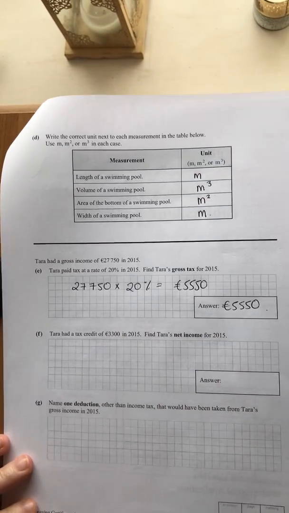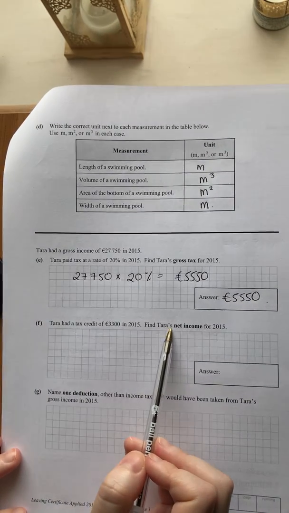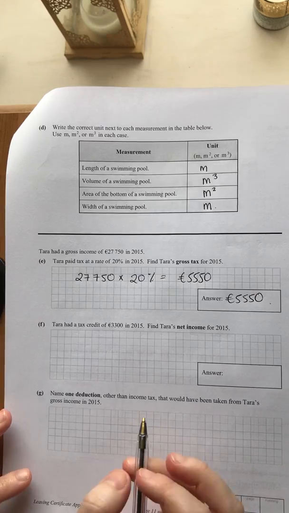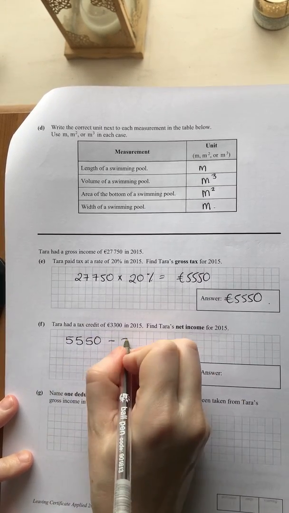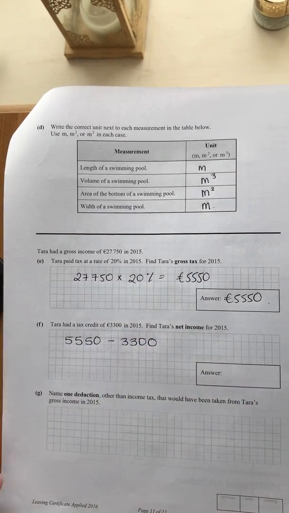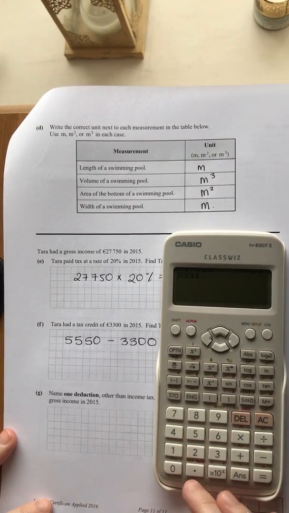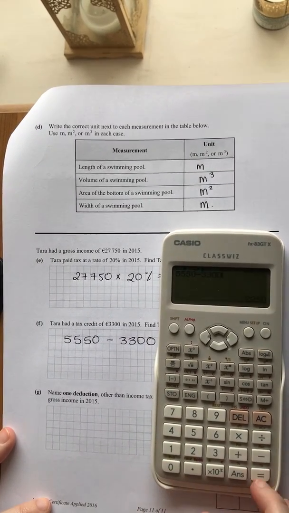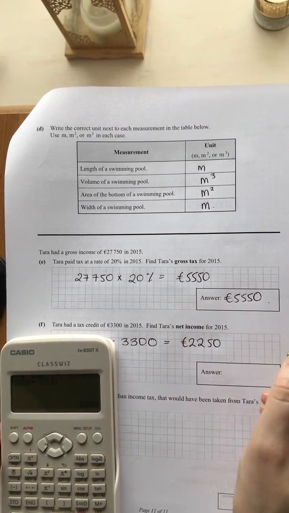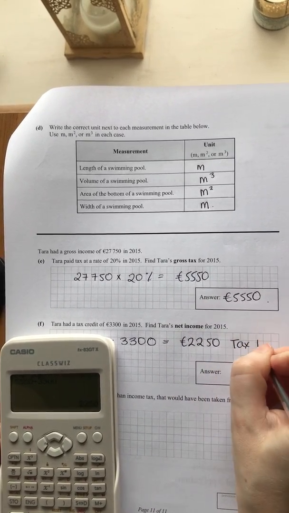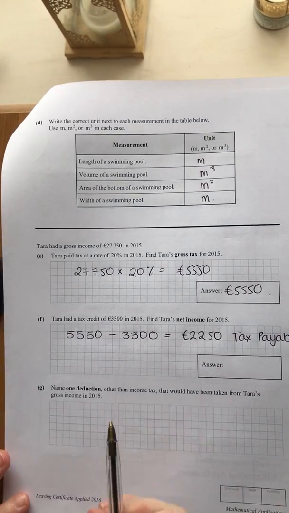Okay, but Tara had a tax credit of 3,300 in 2015. So find Tara's net income. So if her gross tax is 5,550, the government will give her a relief of 3,300 from her gross tax. So when you do 5,550 minus your 3,300, you end up with 2,250. So that's her tax payable. So that's how much tax she actually pays.